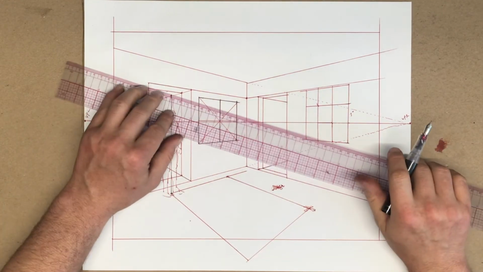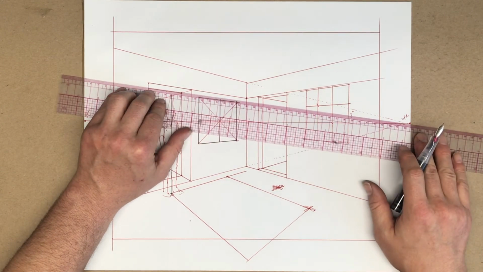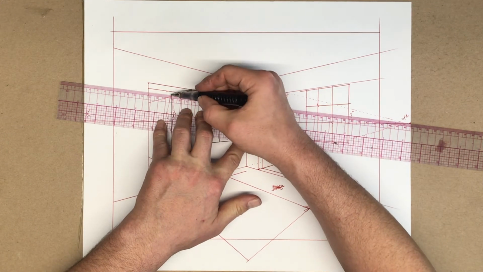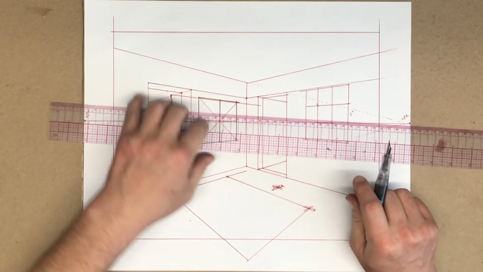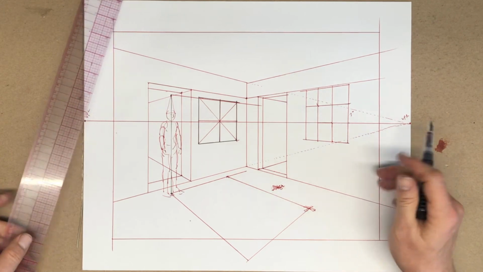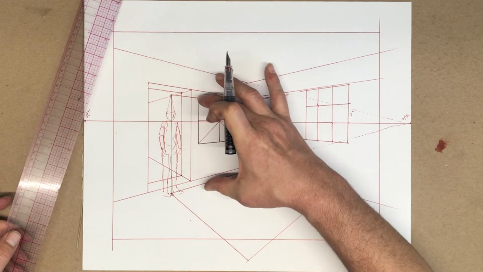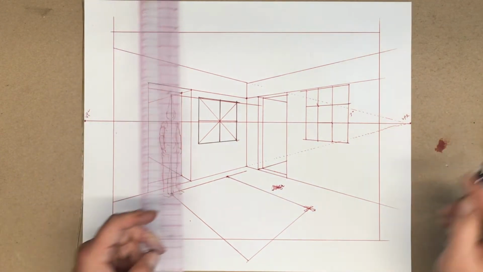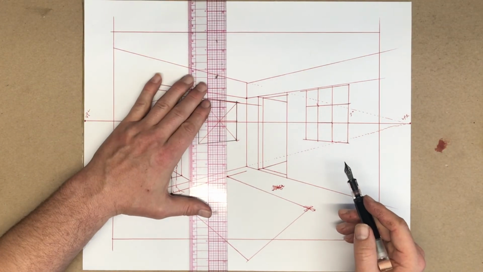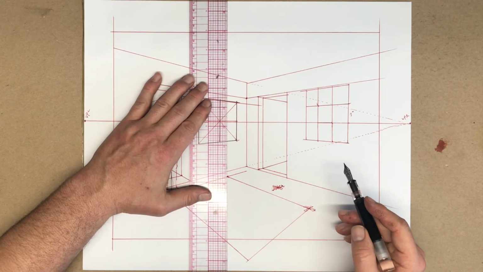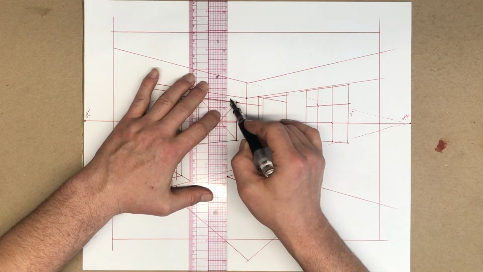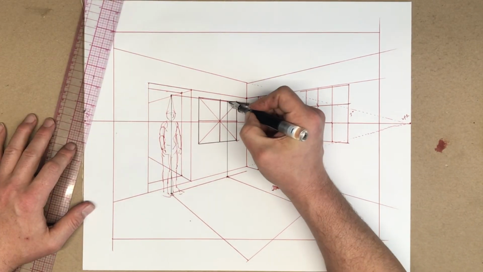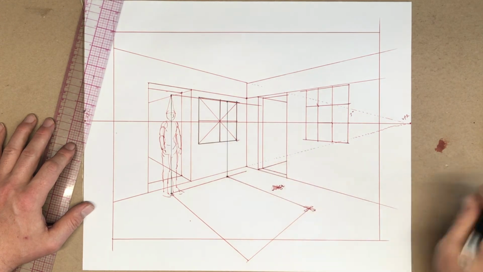We're going to line up our ruler with the top of the character, draw a line going back towards the corner, this way. Now we know that our character is getting smaller along these two lines. Here, we're going to figure out how tall the character is at the intersection by drawing a vertical line. Like this. This is how tall our character needs to be at the intersection.